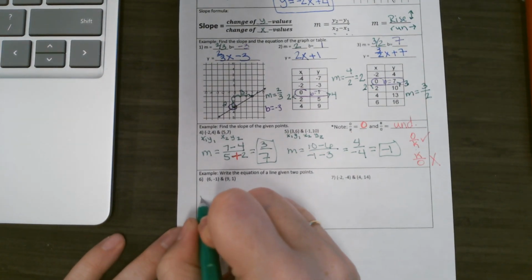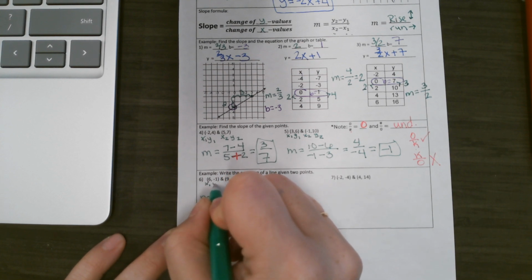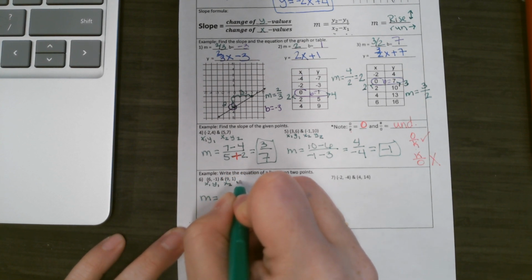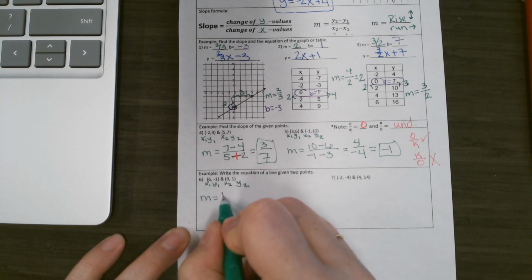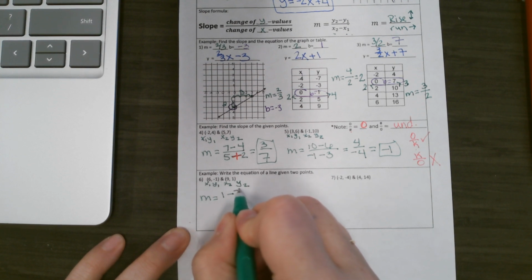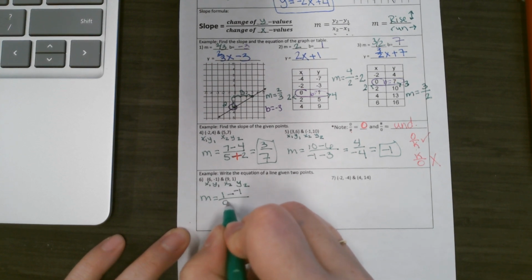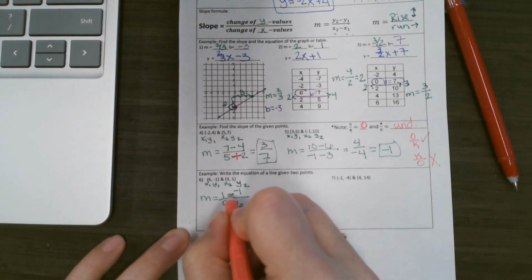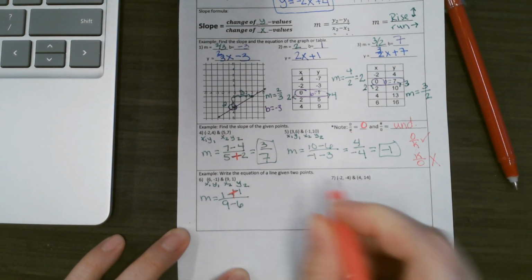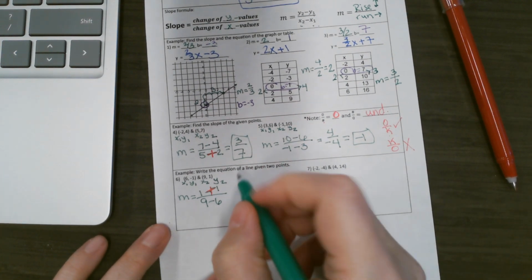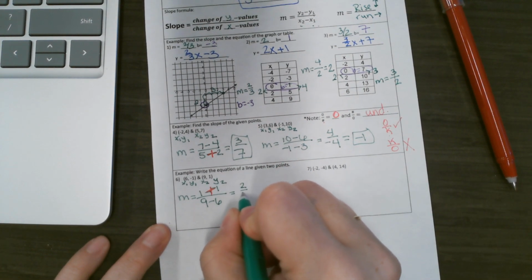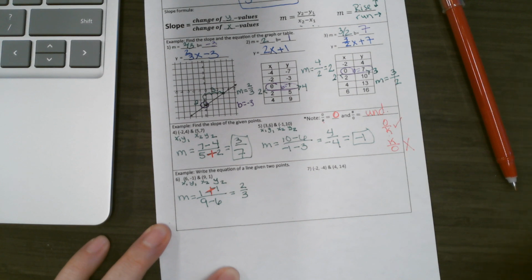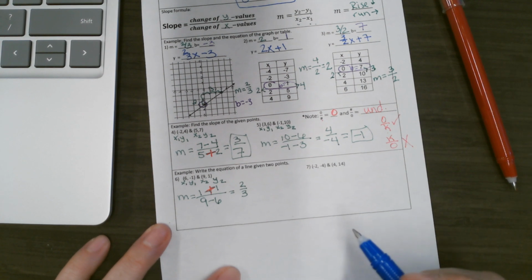So for the slope, x1, y1, x2, y2, I'm going to plug in 1 minus a negative 1 over 9 minus 6. On the top part, that minus and negative is going to change to plus. So that gives us 2 over 3. And that's our m. So now we're going to solve for our b.